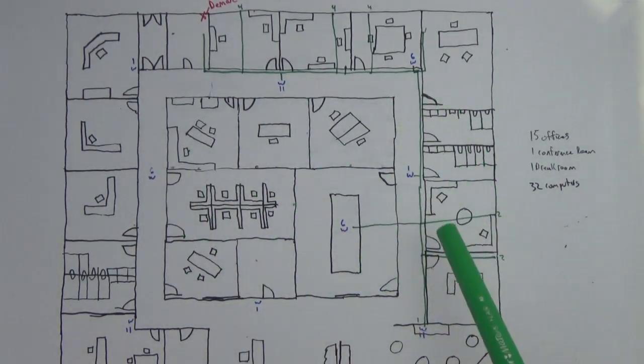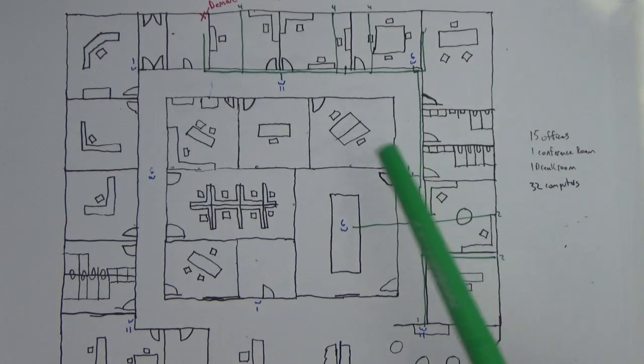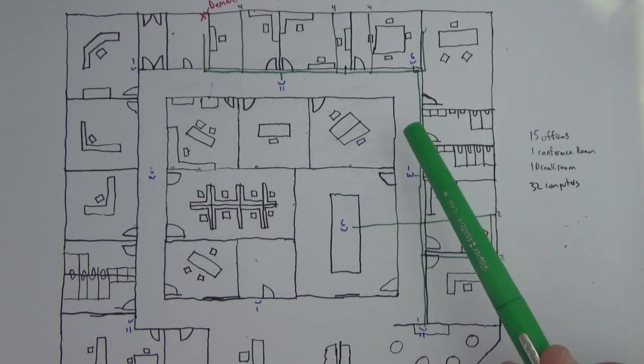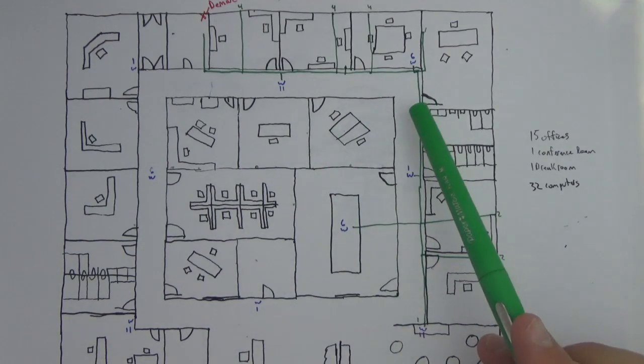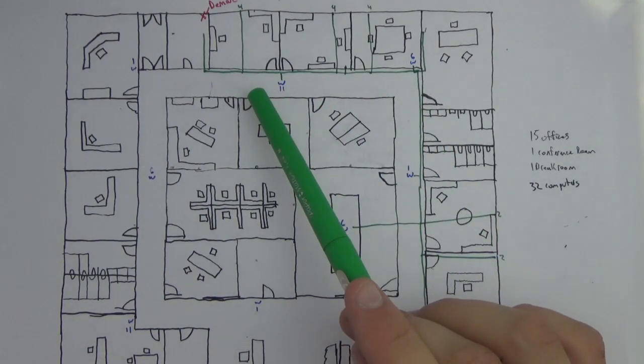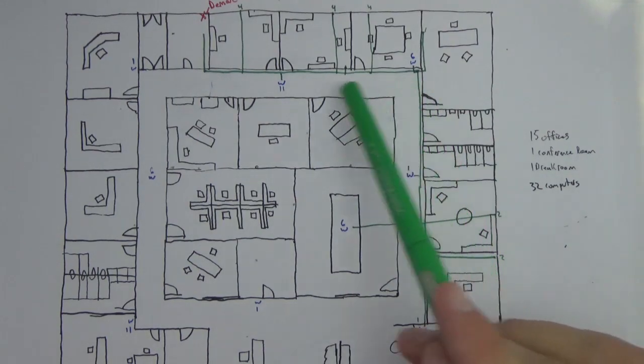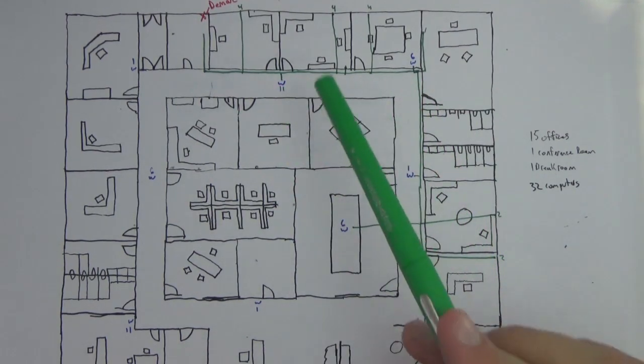We're going to start planning how many wires are going to go where, and then we're going to actually start running each of those. While we're running them, keep an eye out for things like electrical wires. We don't want to run our Ethernet next to high voltage electrical lines. That's of course going to cause interference.